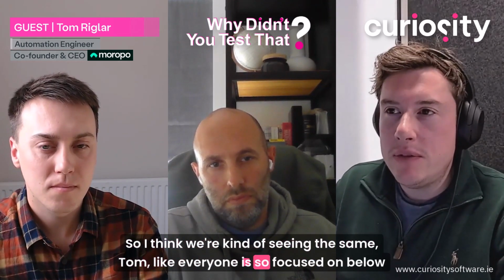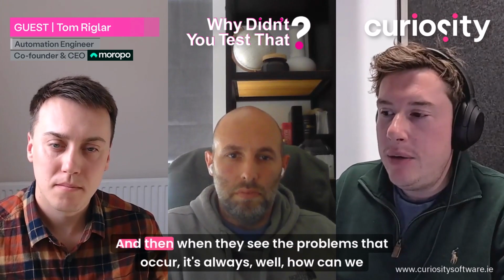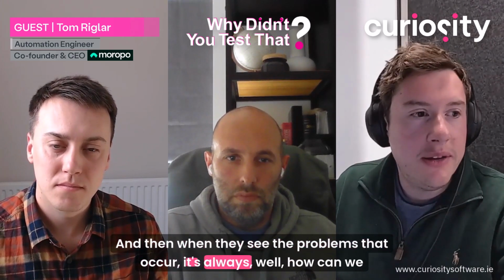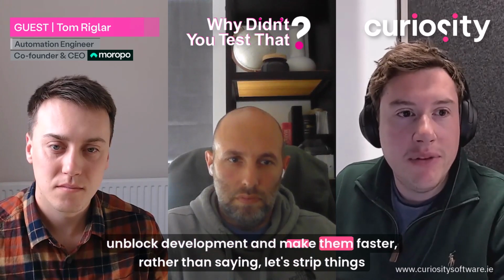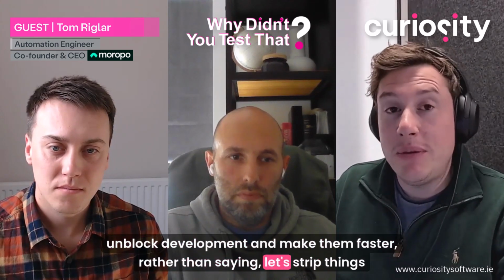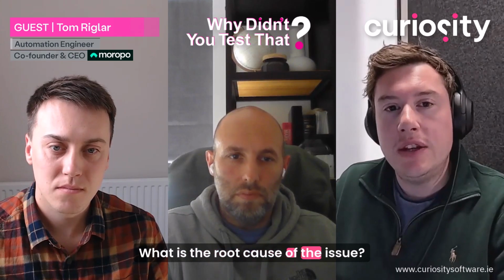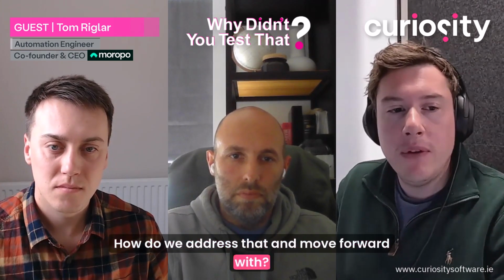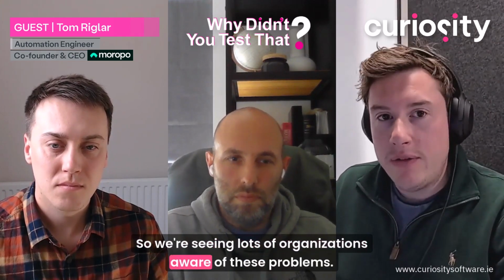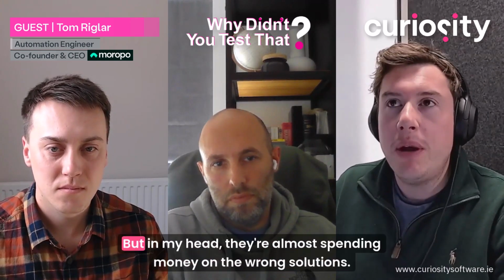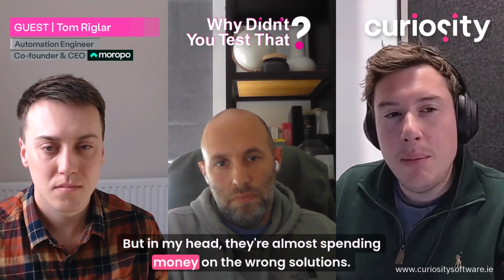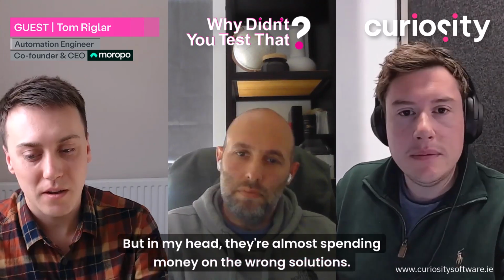Everyone is so focused on below the line, and then when they see the problems that occur, it's always, well, how can we unblock development and make them faster, rather than saying, let's strip things back. What is the root cause of the issue? How do we address that and move forward? So we're seeing lots of organizations aware of these problems. They're spending money on solutions, but in my head, they're almost spending money on the wrong solutions.